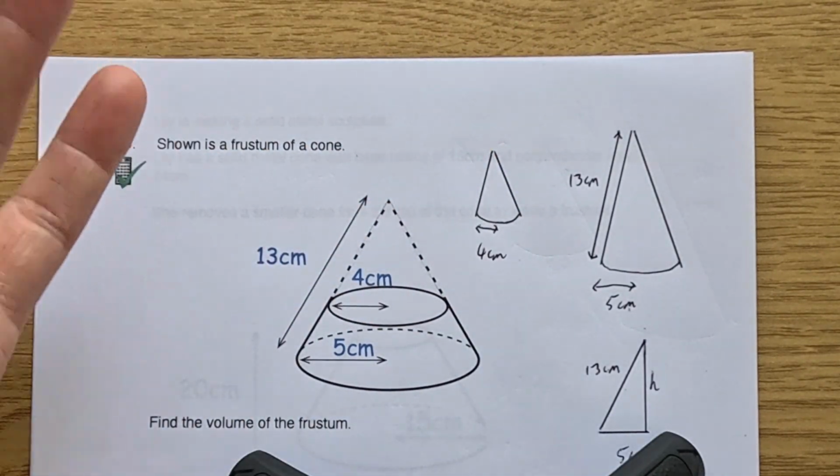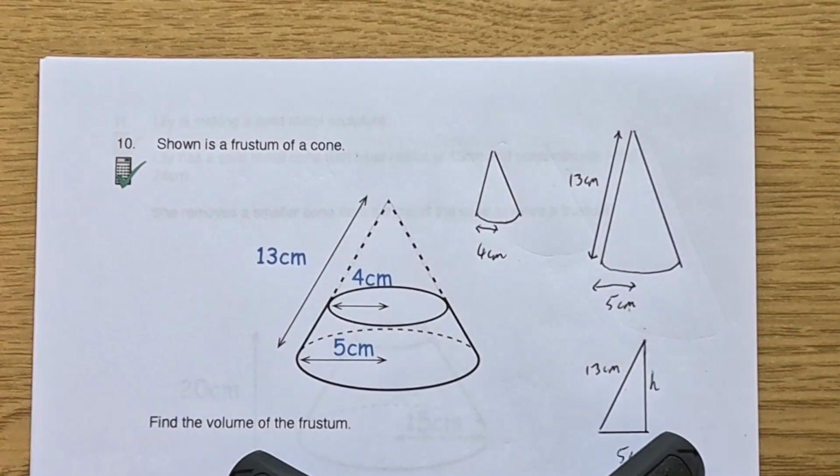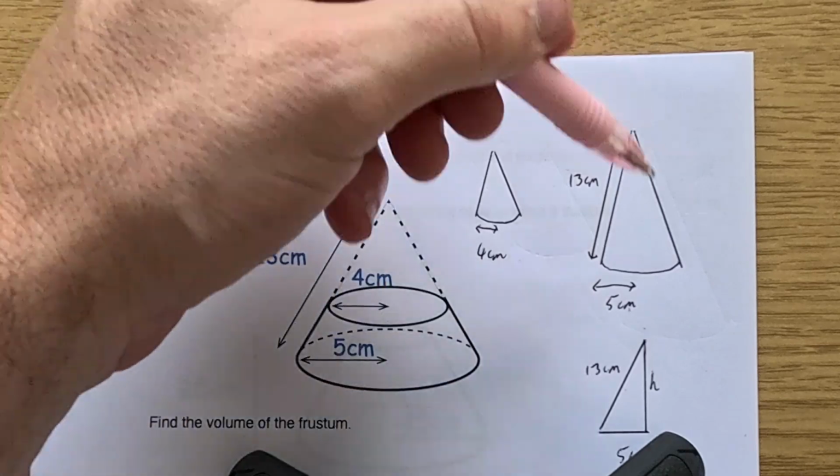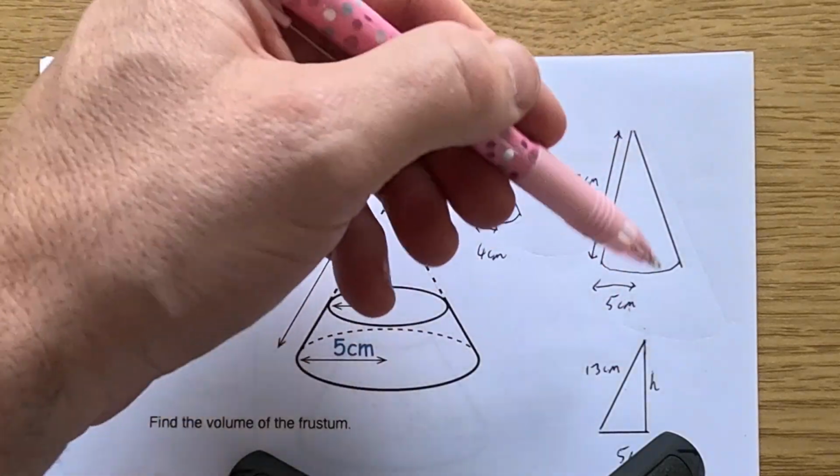What we really want to do is find the volume of the larger cone, find the volume of the smaller cone, and then take them away to find the volume of the frustum. So to find the volume of this larger cone, we're going to need to use Pythagoras' theorem to find the perpendicular height.